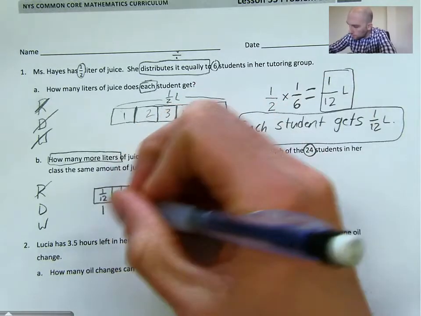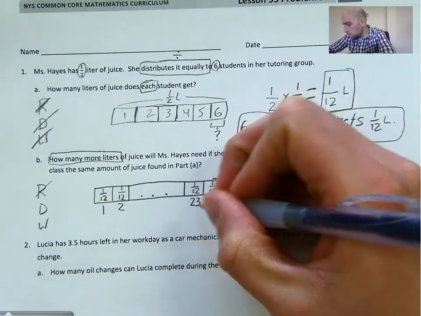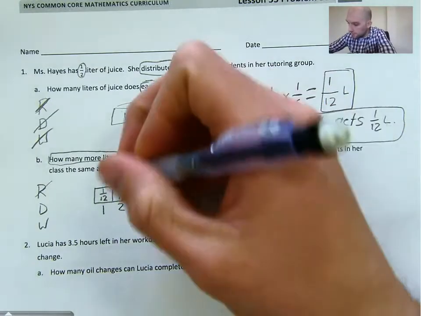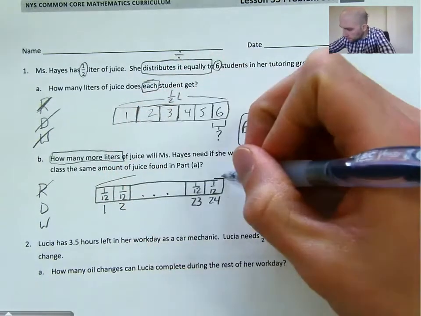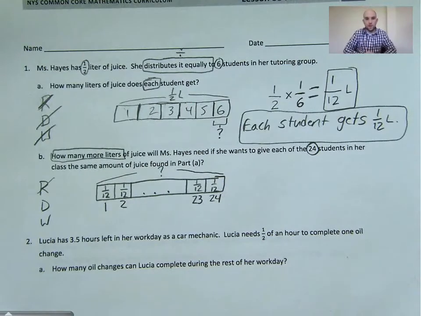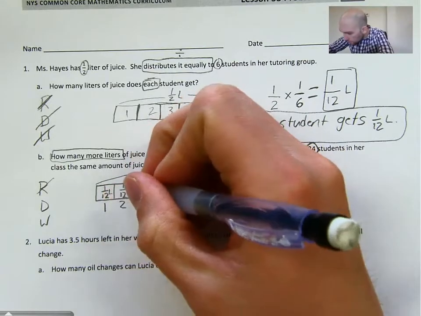We're going to have 1, 2, and then a bunch in the middle, 23, 24. And I want to figure out how many I have all together here. All right, so I'm going to need to do 1/12 times 24. I need 24 servings of 1/12 of a liter. Make sure I write my liters in here.